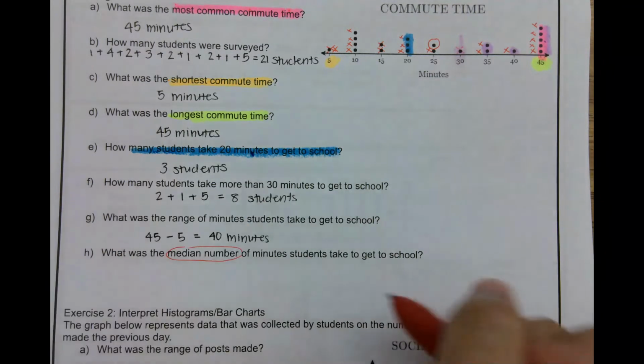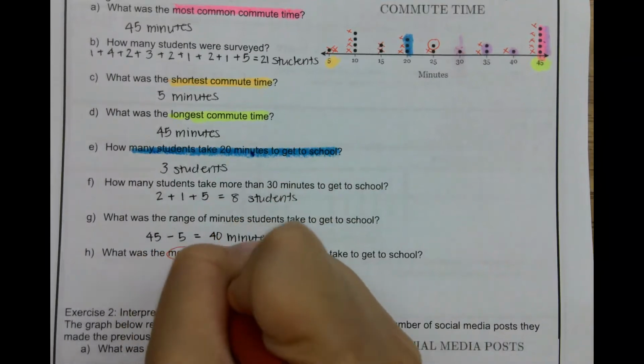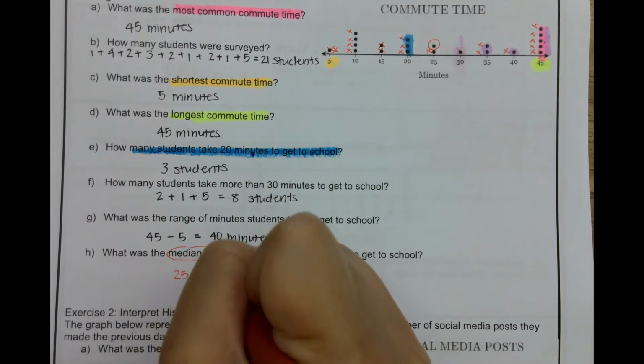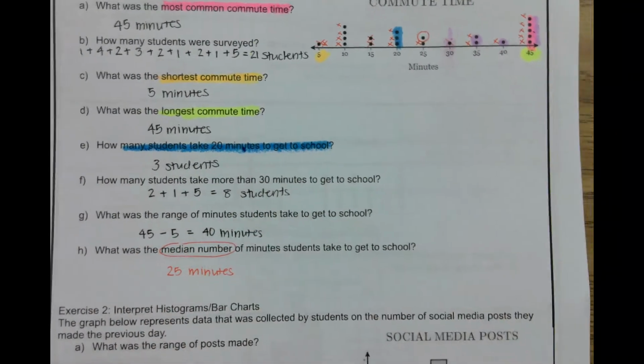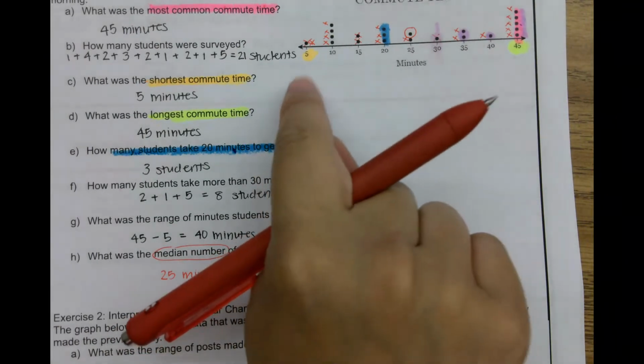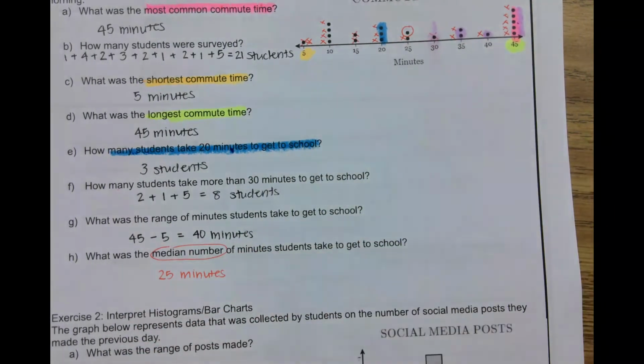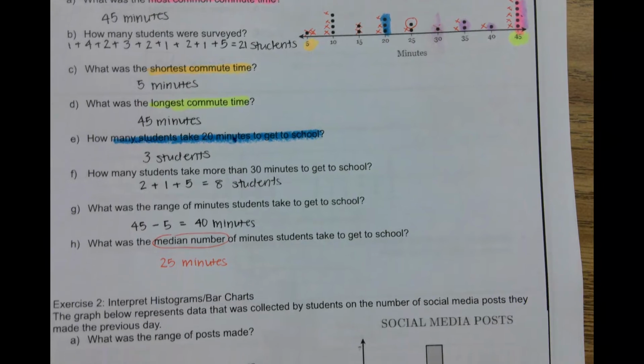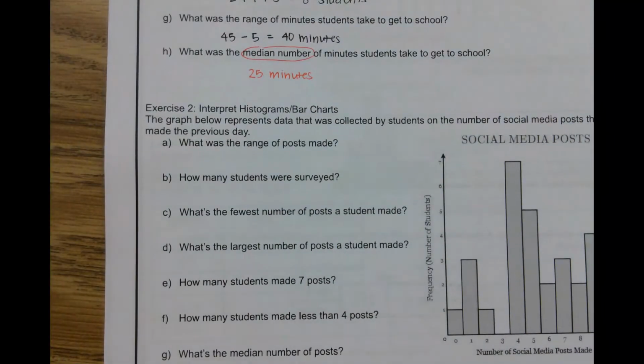So what was the median number of minutes? 25 minutes. All right. If you think about it, if you listed it, it would be 5, 10, 10, 10, 10, 15, 15, and then if you crossed it out, you would have gotten 25 minutes. Okay. So then let's look at our histogram or our bar graph.